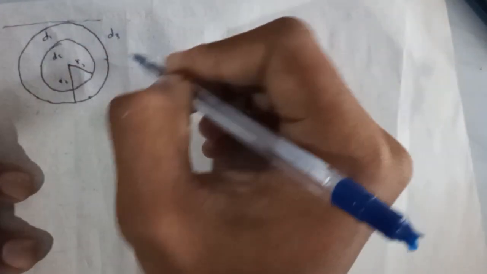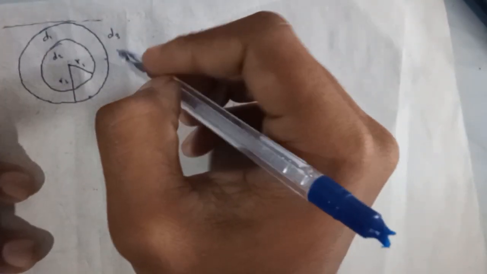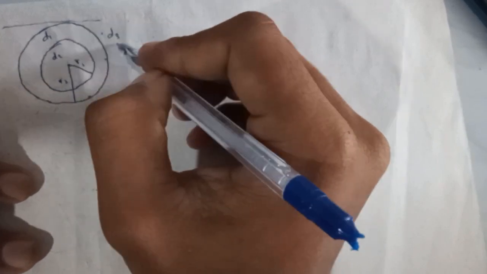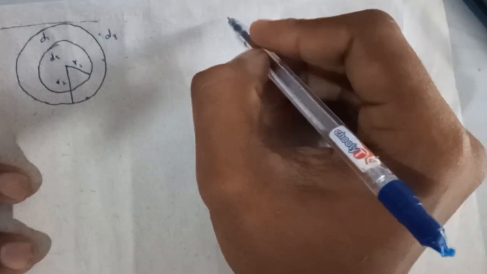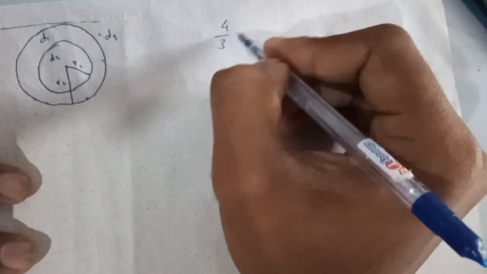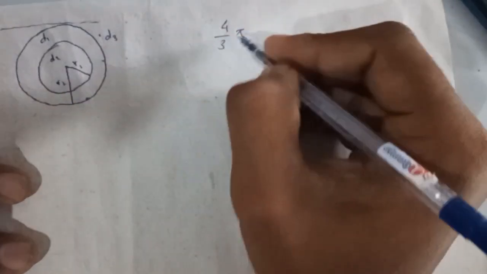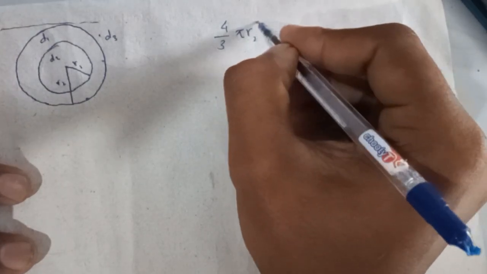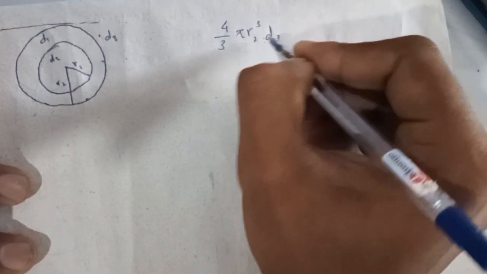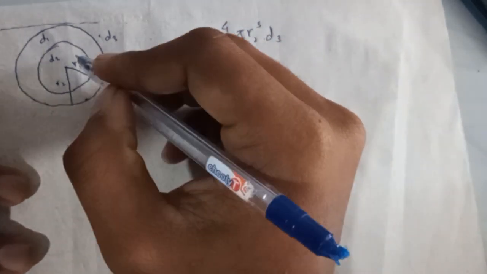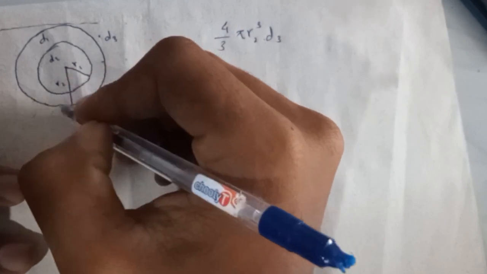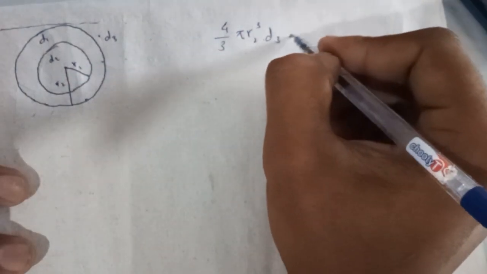Okay, so now let's have a look at question number 3. If you look in here, the object is floating inside a liquid of density d3. So if you understand, the entire volume of this object is going to be 4 by 3 pi r2 cube times d3. Now this is going to be the upthrust which is exerted on it, and this upthrust is equal to the weight of this object. Now this is going to be the upthrust.